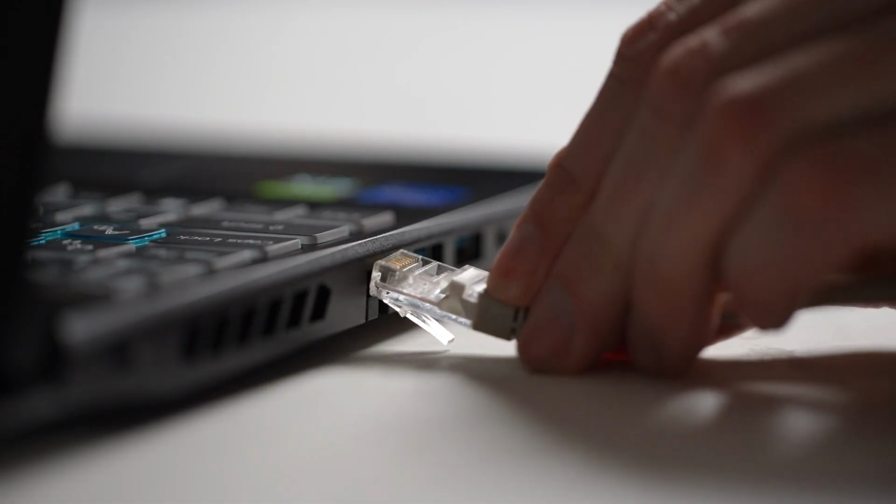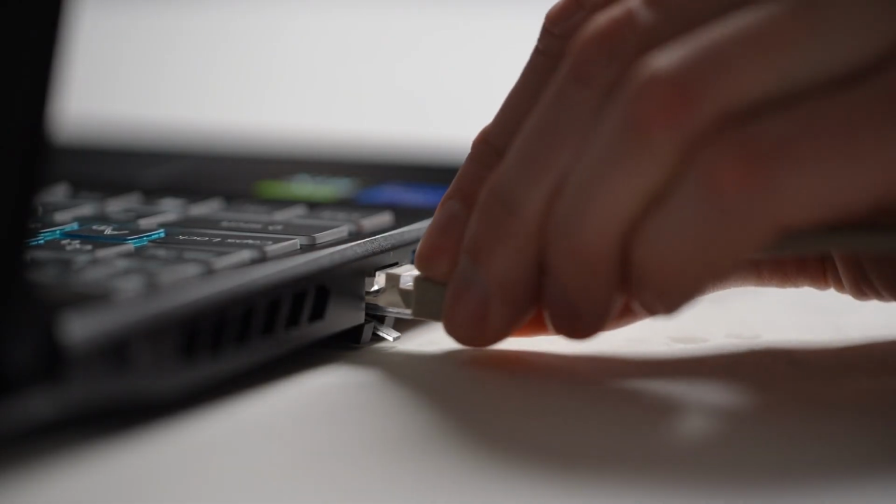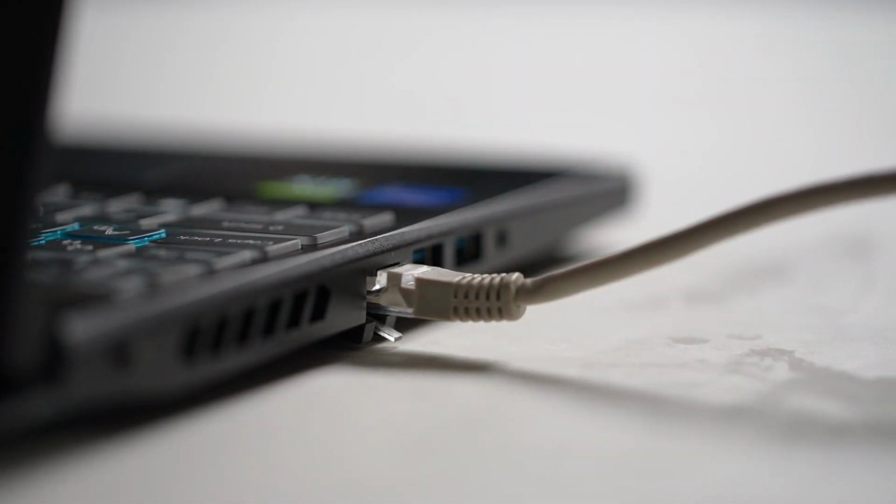And while you don't need extremely fast internet, it does help. And having a stable Ethernet direct connection into your computer will ensure smoother playback as opposed to an unstable Wi-Fi.